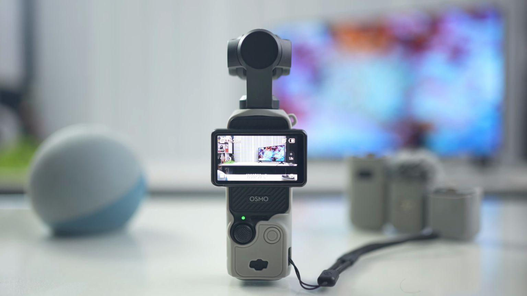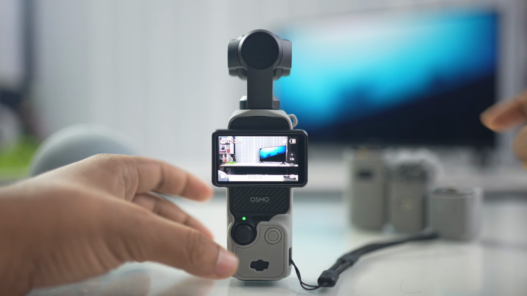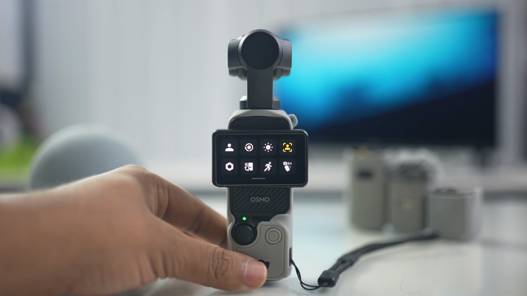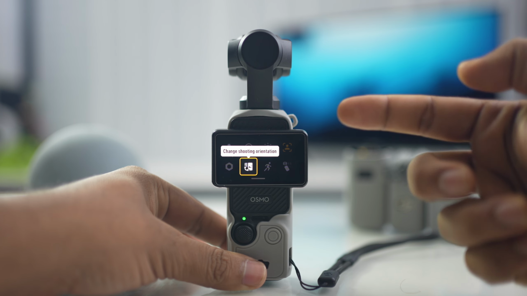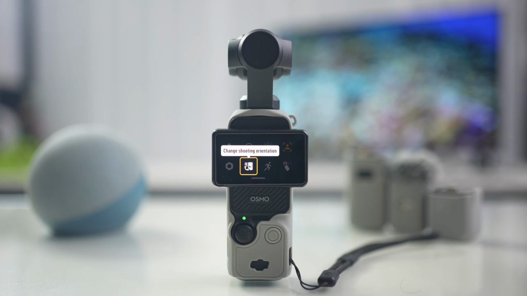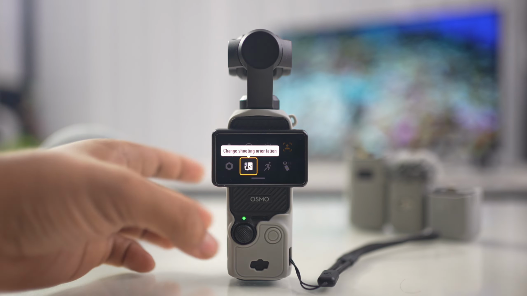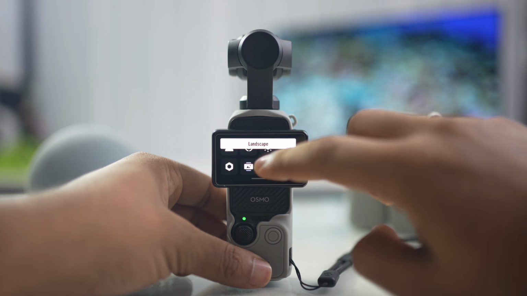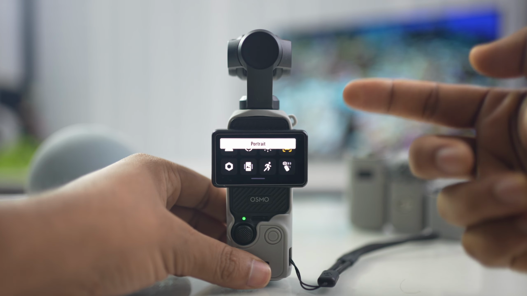Settings 1. Video rotation. First, turn on your camera. Swipe down to bring the menu options. Now look for a small icon that shows the current orientation next to the gear icon. Tap the icon to select portrait. This is the perfect frame for your social media videos.